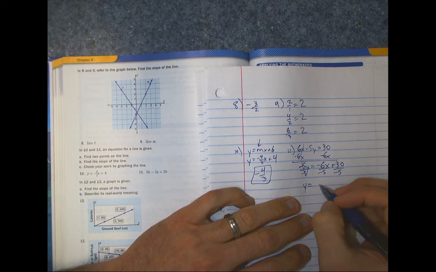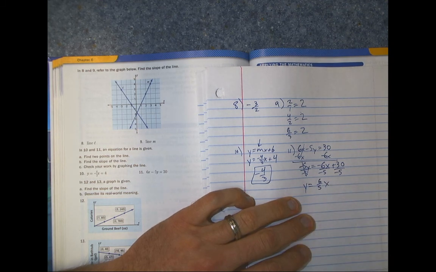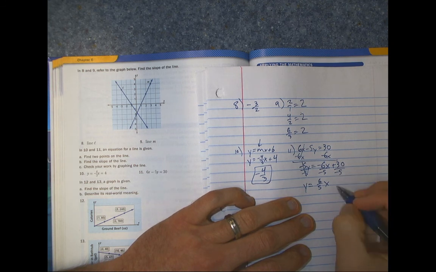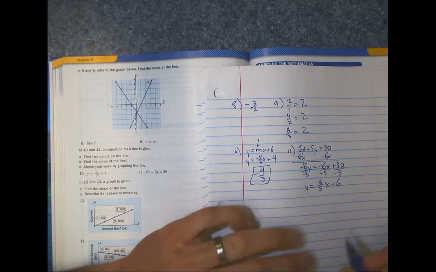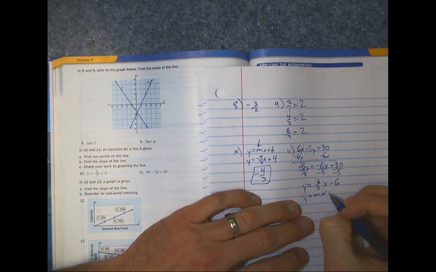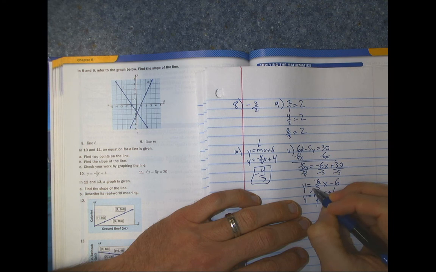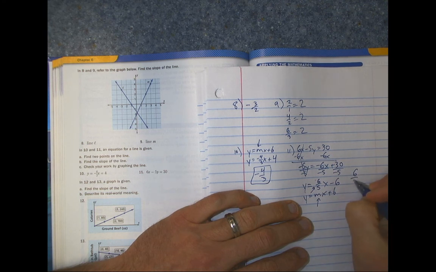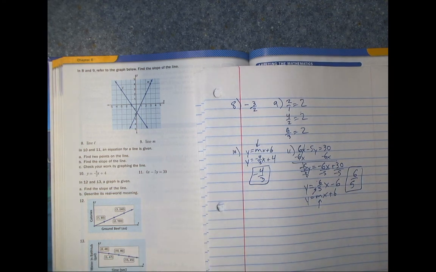Okay, so this is 6/5 x. And this is going to be negative 6. And again, now we're in that y equals mx plus b form, where slope is my m.